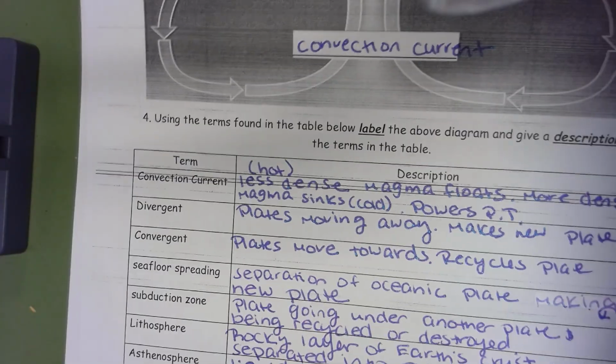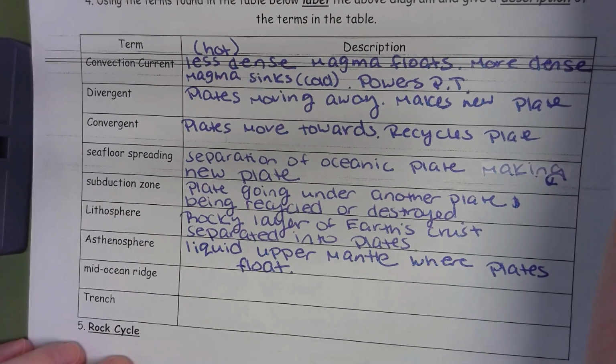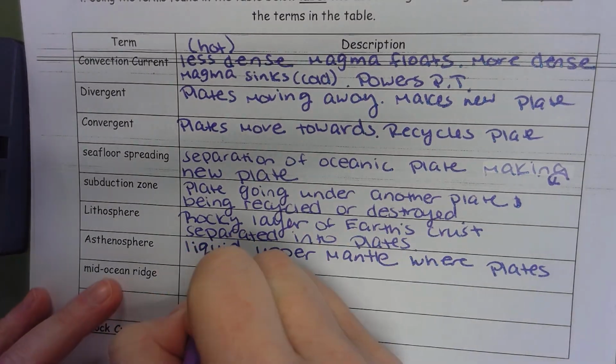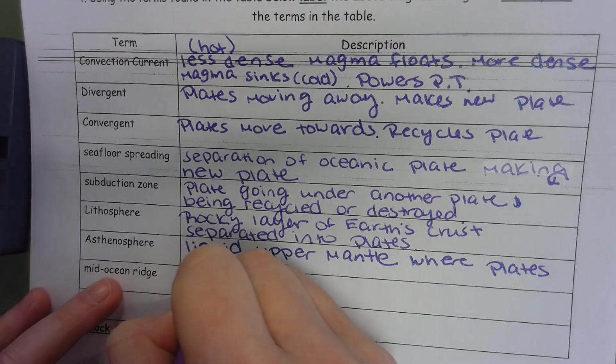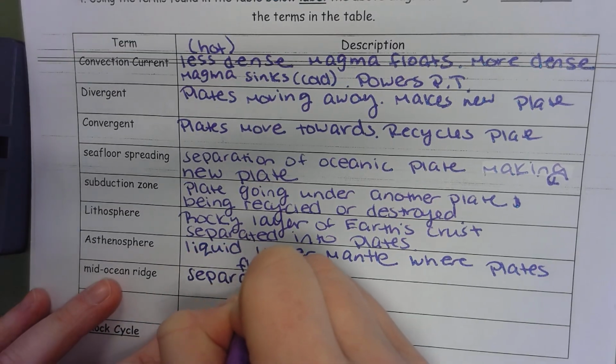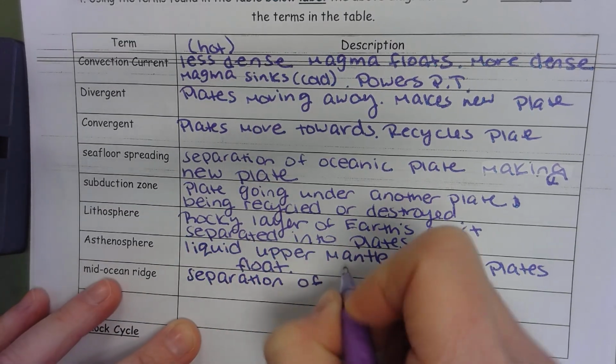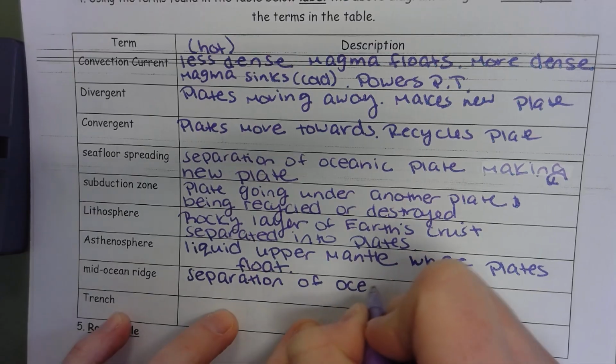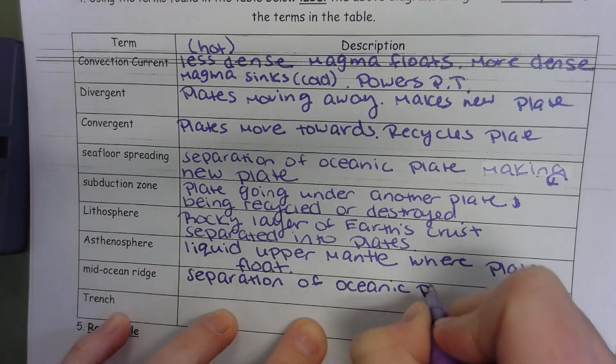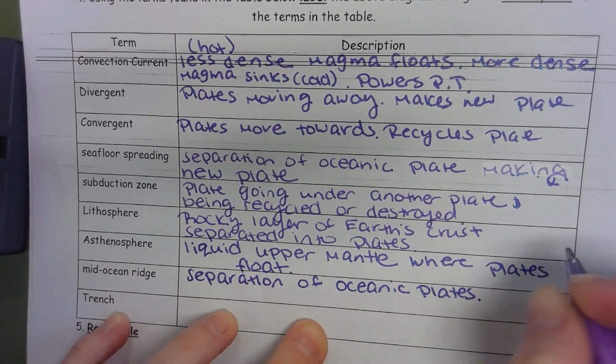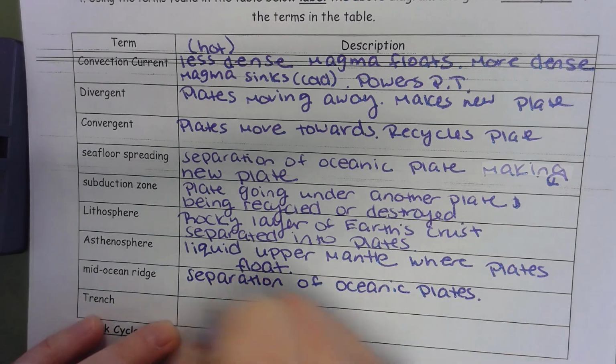Alright, then we have a mid-ocean ridge. This only happens at the separation of oceanic plates. It makes new plates.